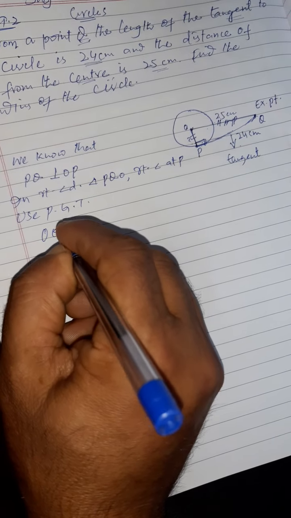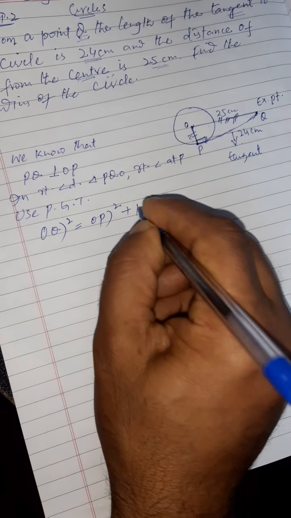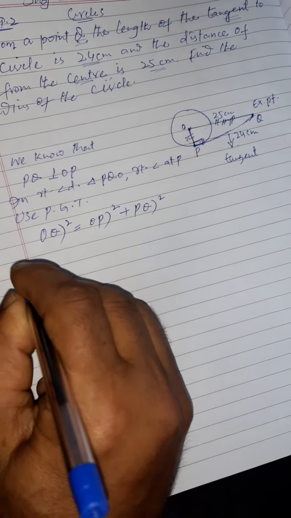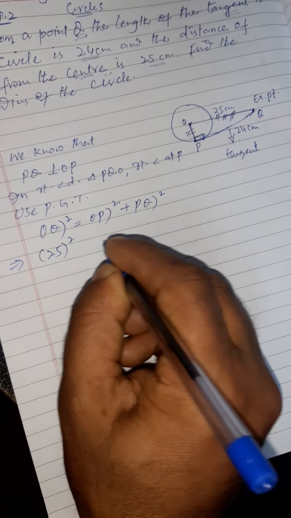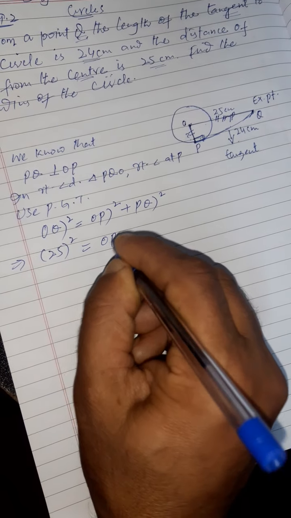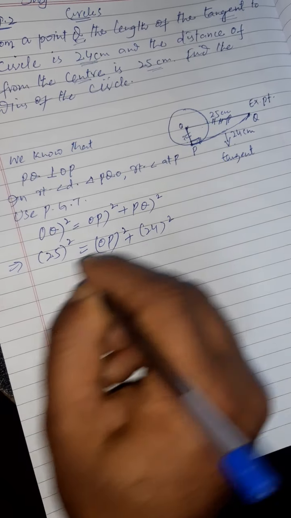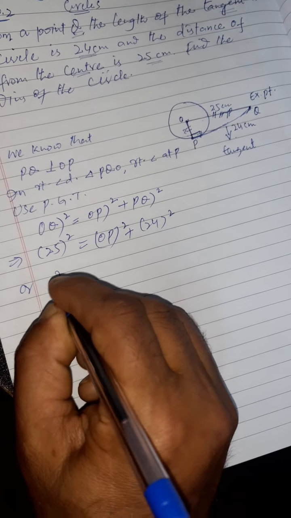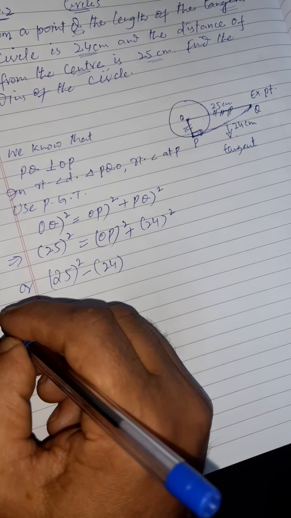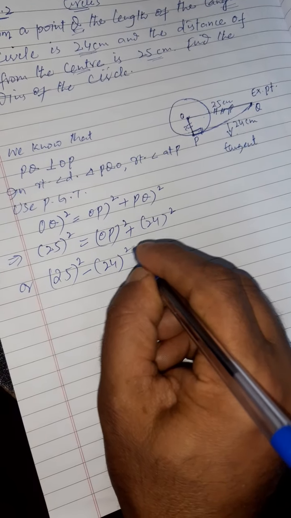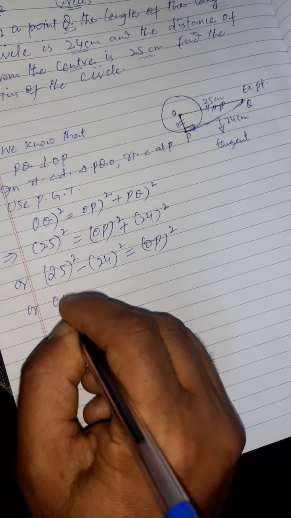So we will write it as OQ square is equal to OP square plus PQ square. So OQ is given, it is equal to 25 square, and OP is the radius that we have to find, and PQ is equal to 24 square. Or I will write it as 25 square minus 24 square. I will transpose 24 square from right side to left side, and then we are having the radius square, that is OP square.